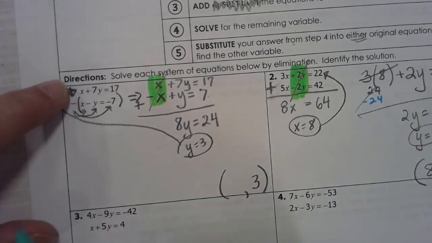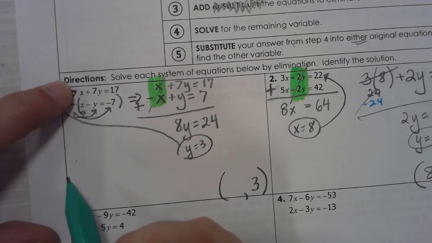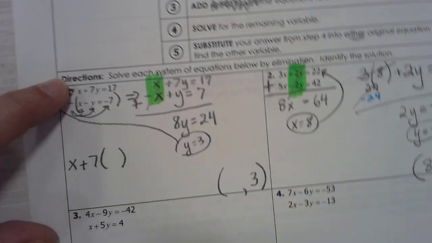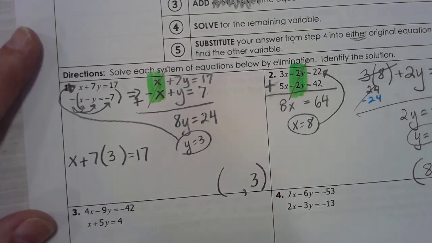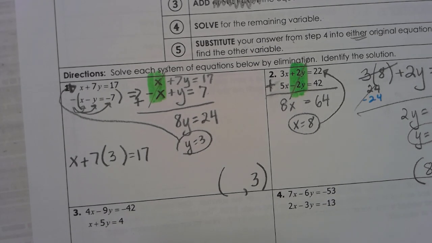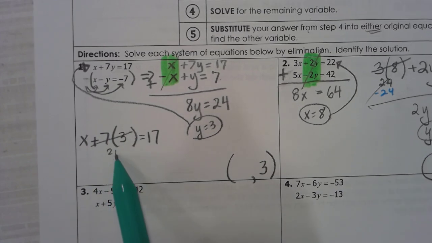Do we know the value for x? No, this is y, right? So we don't know x plus 7. You said we knew y, so we're going to get rid of the y and put a 3 there. And then that equals 17. Okay, so 7 times 3. So just cross this out, make that a 21.